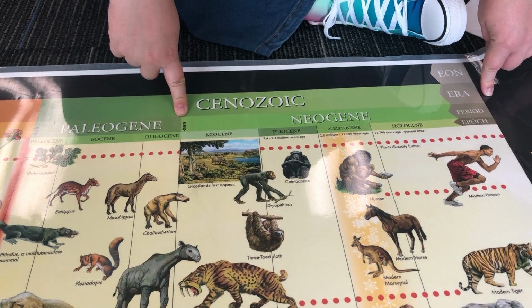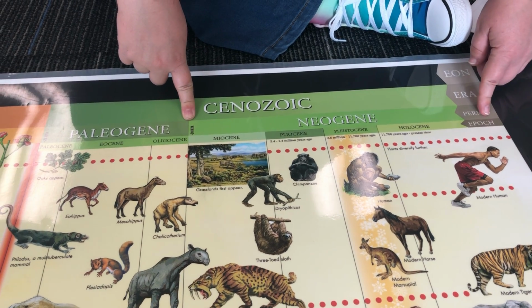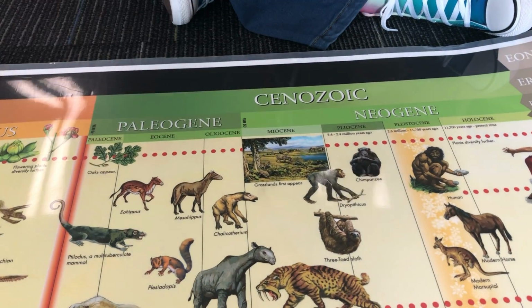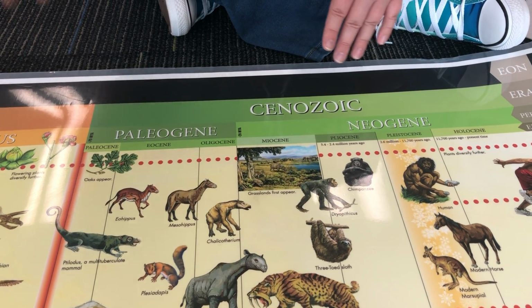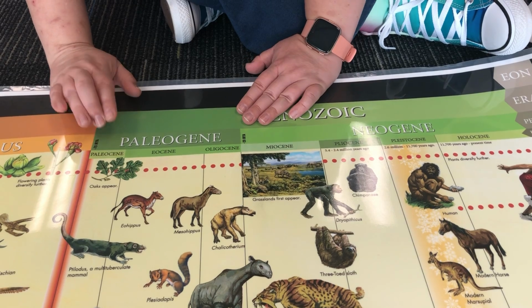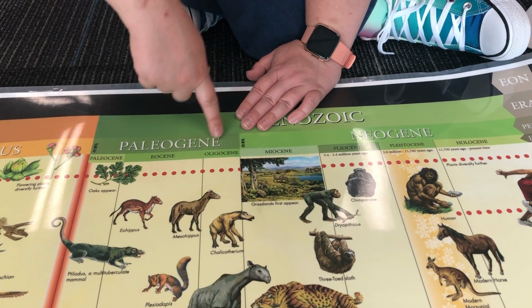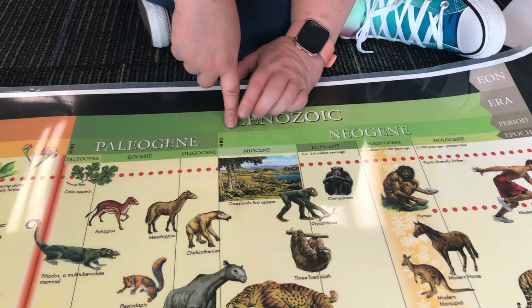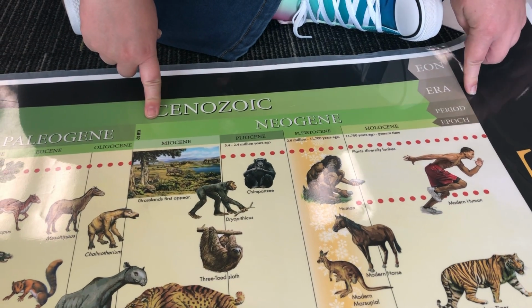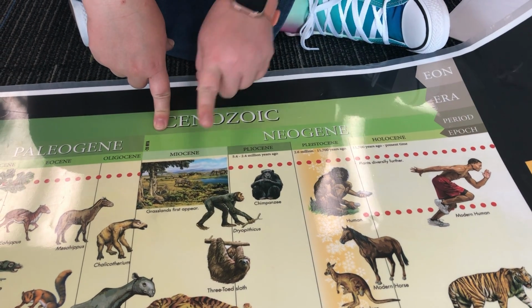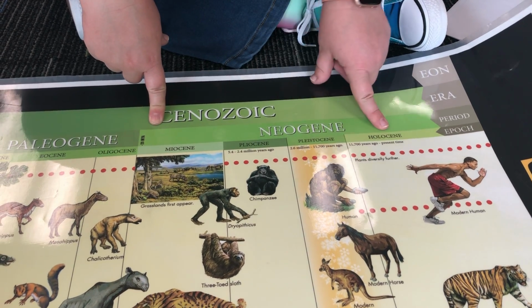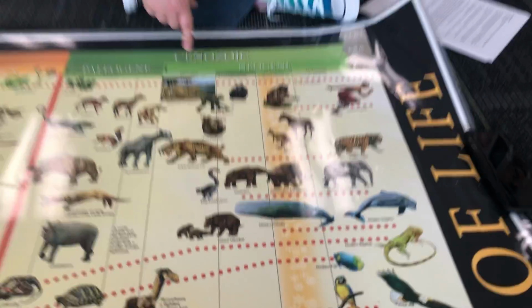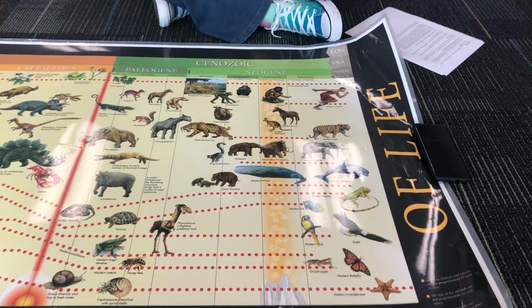And then each period is further divided into epochs. So I'll just quickly say them, but we're not going to talk a lot about them. The Paleogene is divided into the Paleocene, the Eocene, and the Oligocene. And then the Neogene period is divided into the Miocene, the Pliocene, the Pleistocene, and the Holocene. So lots of different ways to look at how this is divided.